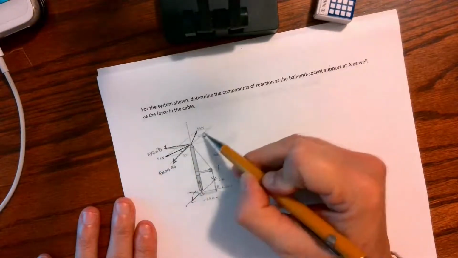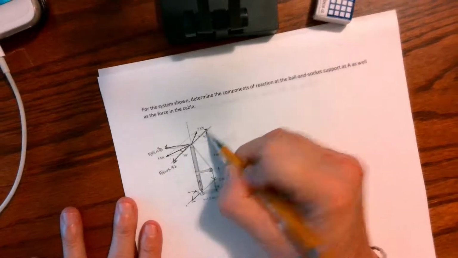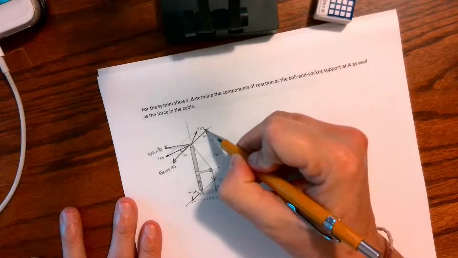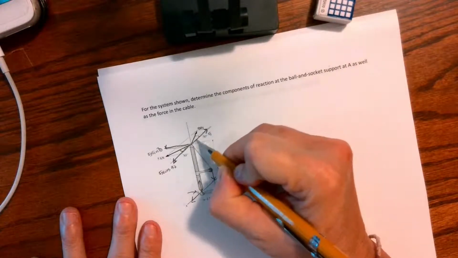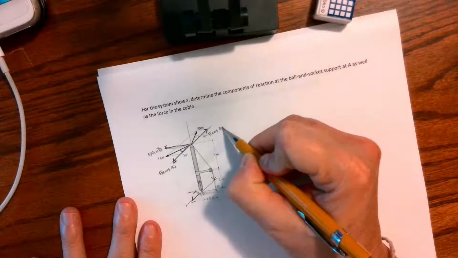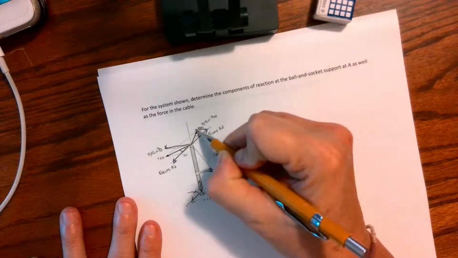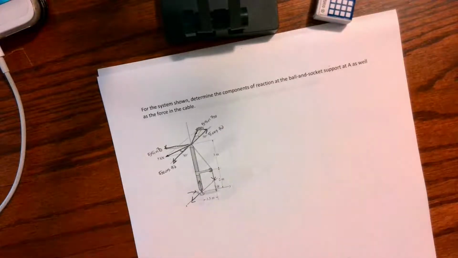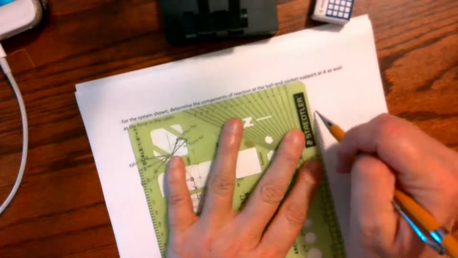If I look back here, again, we're in this XY plane. And I'm going to have an X component and a Y component. So I have 5 cosine 30, and I have 5 sine 30 going in the negative direction. So let's see if we can get this drawn.